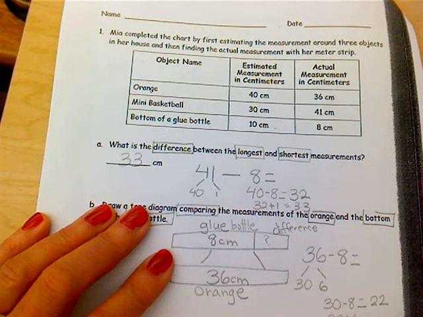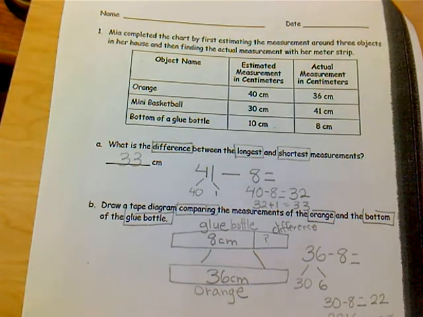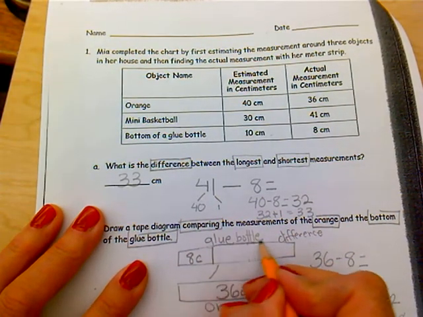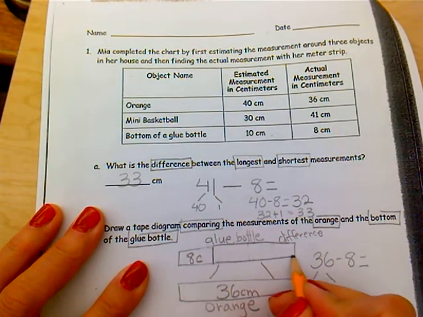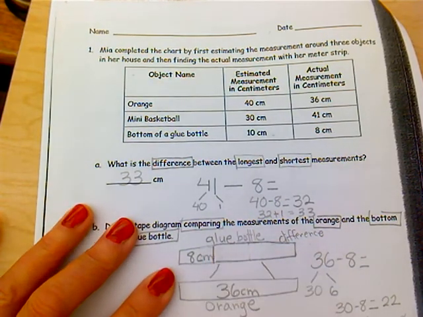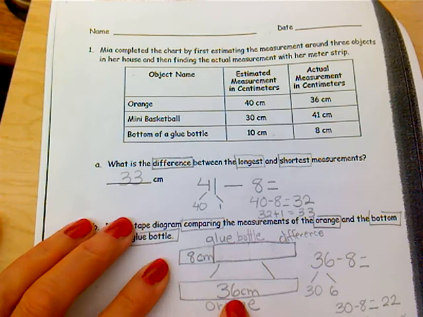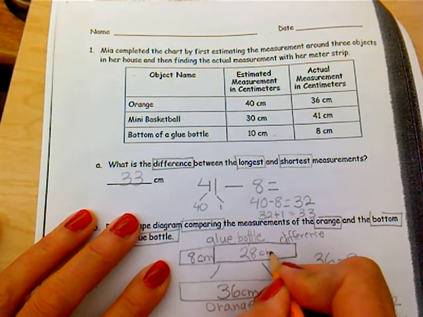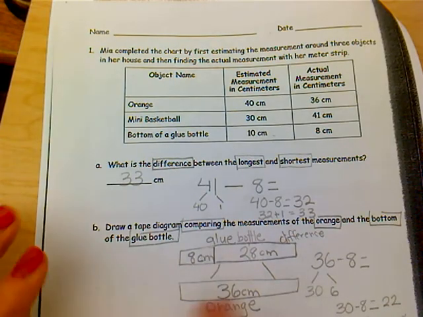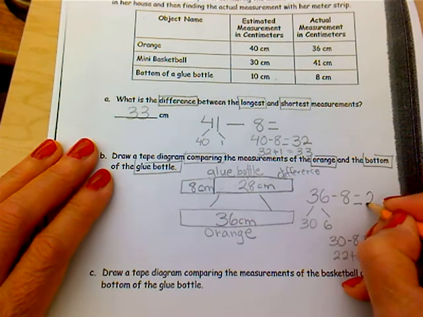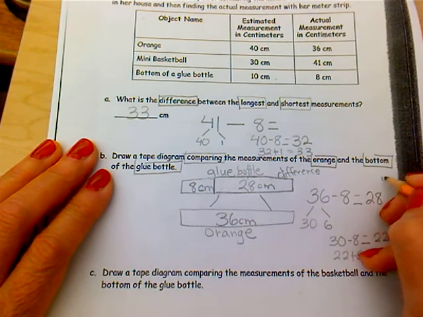which gives me 28. Wait a minute, that's not right. Hang on. Actually, I did have that right, except for one little boo-boo here. I should have made the difference of the bigger box, and I didn't do that. So I've got 8 centimeters, and the difference between 36 and 8 would be 28 centimeters. And there you go. I just didn't have my bar model set up quite right. So if you got 28, you are doing a fantastic job.